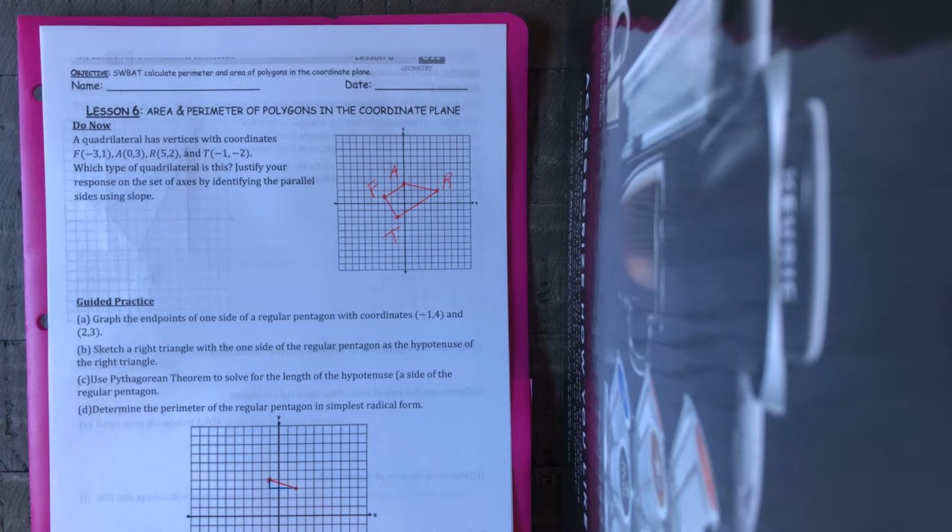Hey boys and girls, so today we're going to be going over lesson 6, which is area and perimeter of polygons in the coordinate plane. Just to give you a heads up, like we always do, if at any time you feel like you need to pause the video, please do so, especially if you want to try some on your own, and then you can always watch the video at the end.